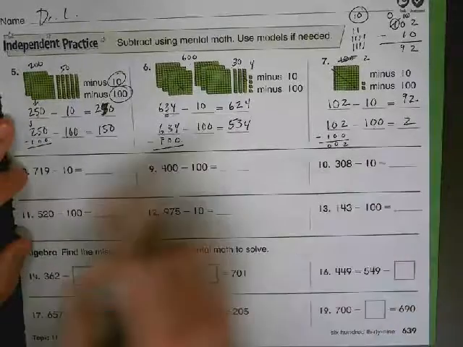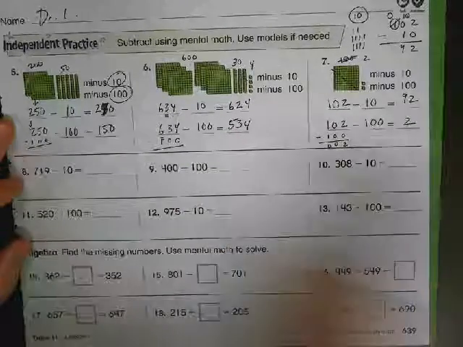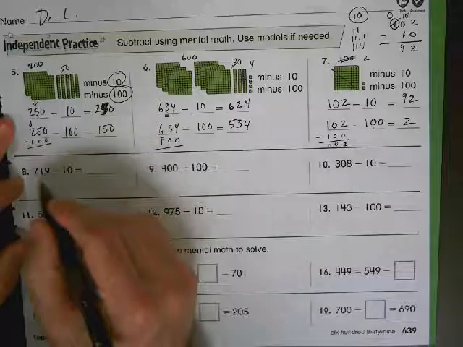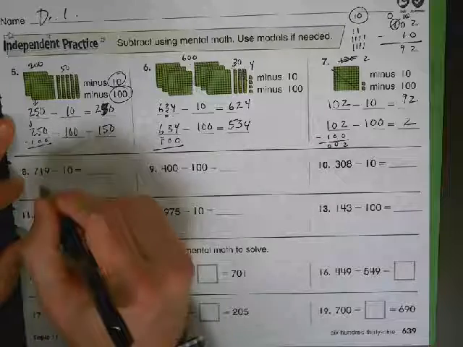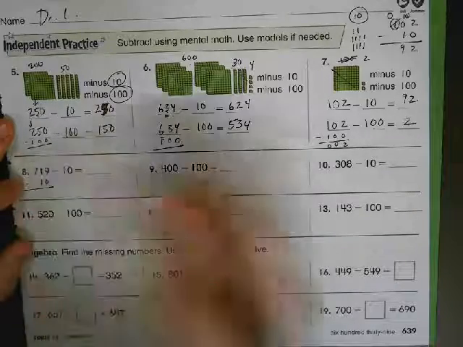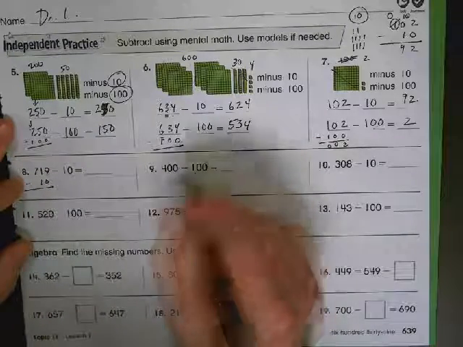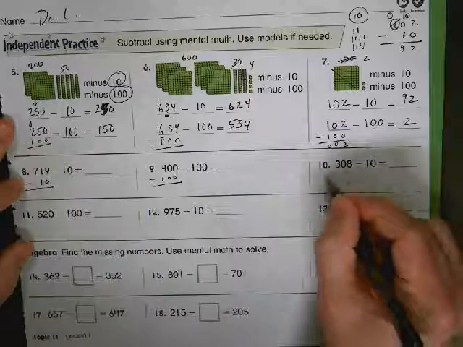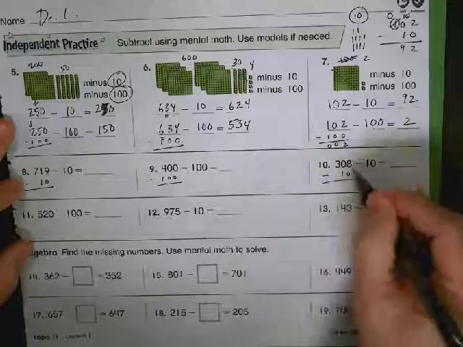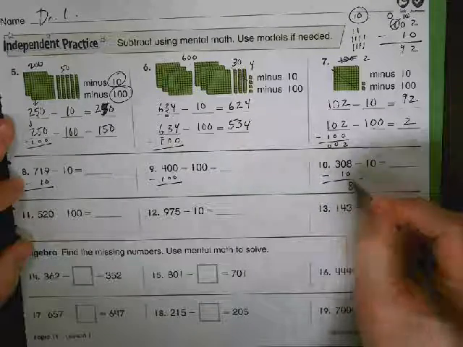My suggestion on all of these is going to be stack them. 719 minus 10, well, you're going to look if you need regrouping. I have 110, I can take 1 away, absolutely. I have 400s, I can take 100 away, absolutely. 308 minus 10, you're going to need to regroup on this one. 8 minus 0 you can do. 0 minus 1 you can't.